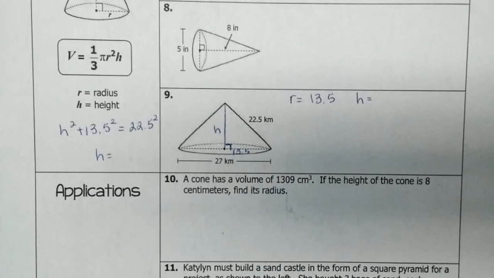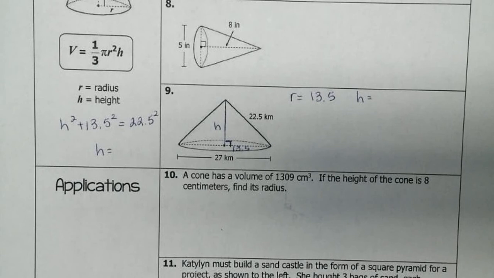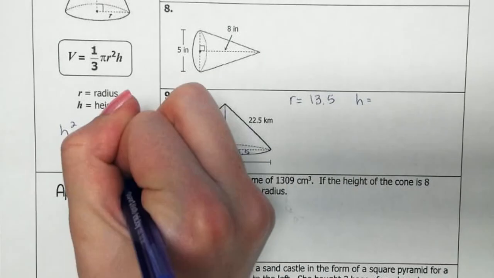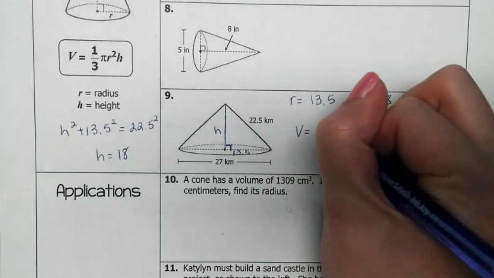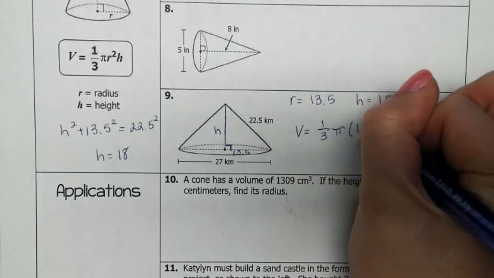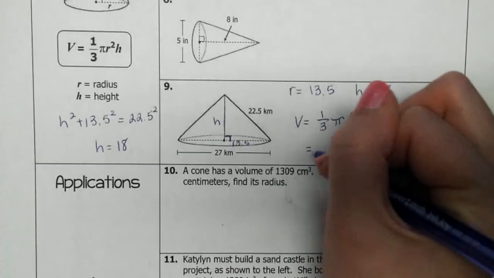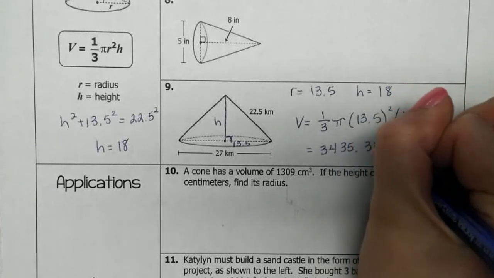So I'll give you a minute to solve for H using the Pythagorean theorem. If you solve this, subtract and take the square root, you get 18. So plug it in: 1/3 pi times 13.5 squared times 18. And you get 3,435.33 kilometers cubed.